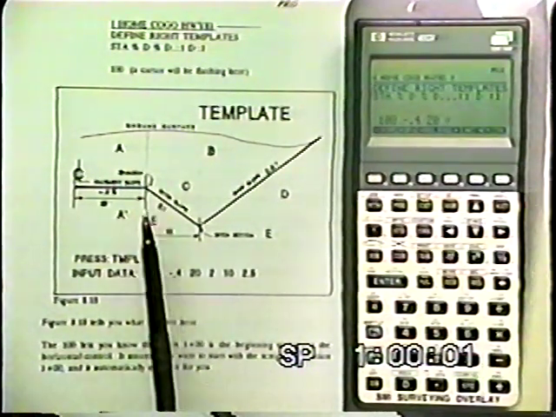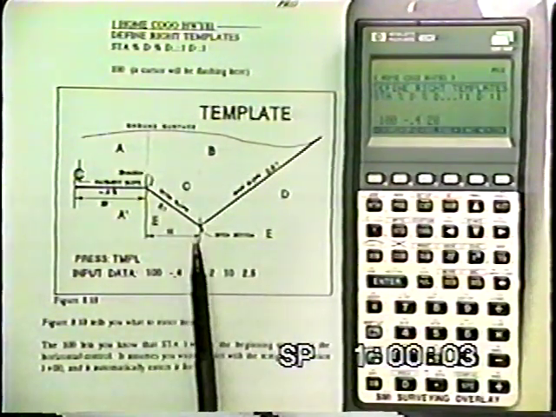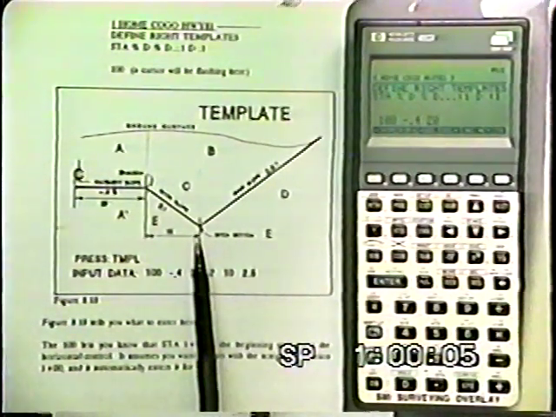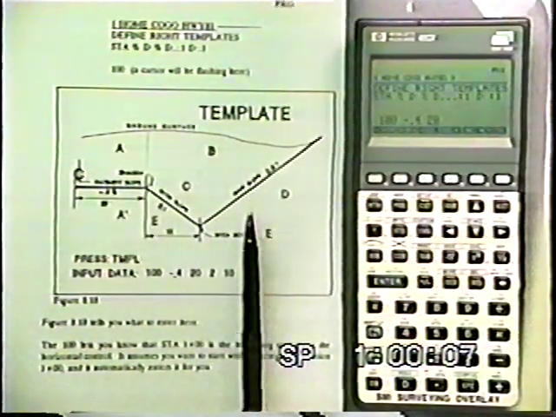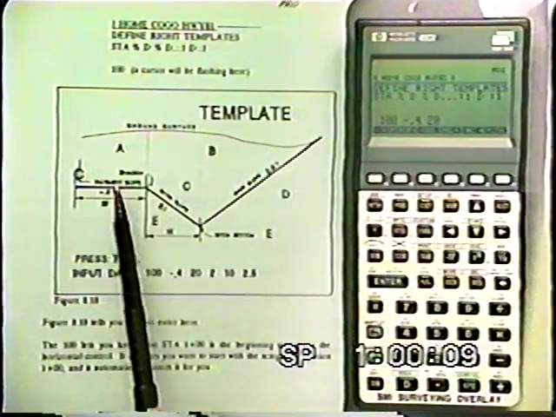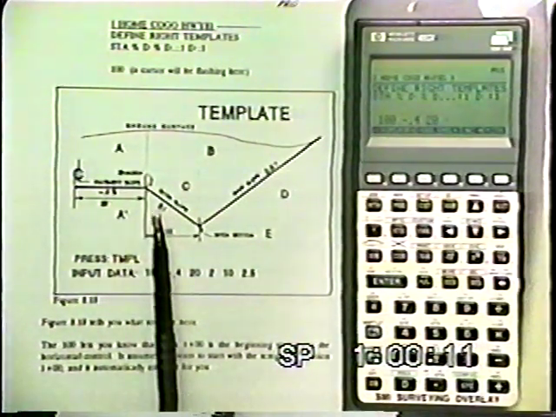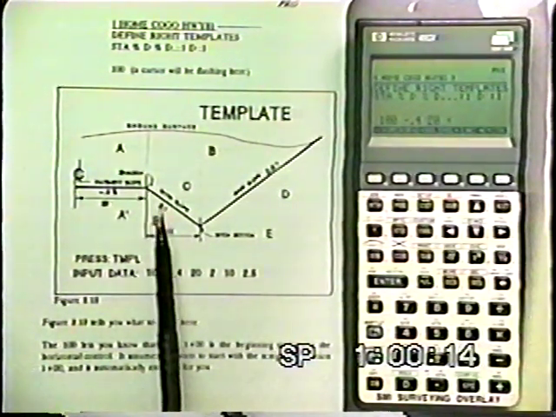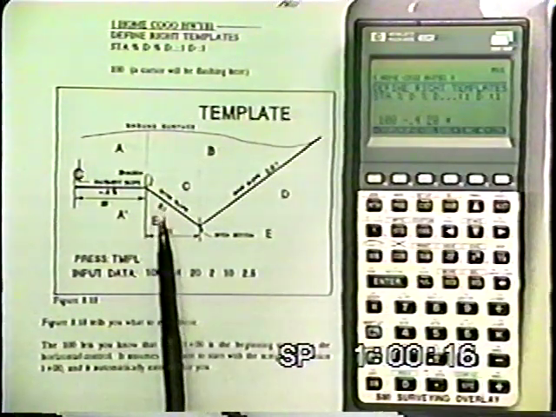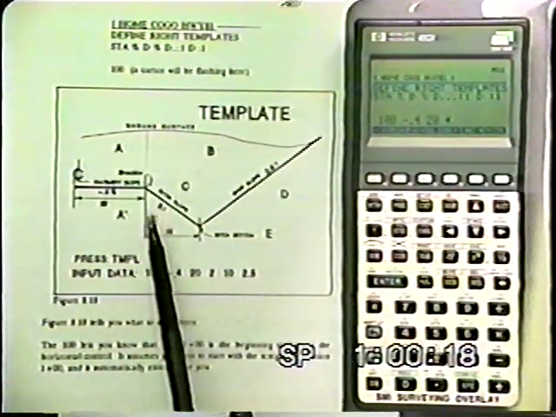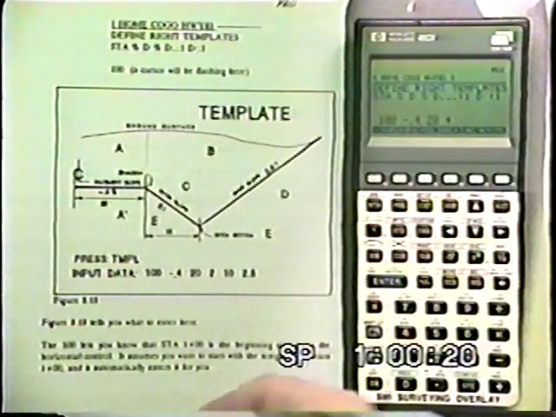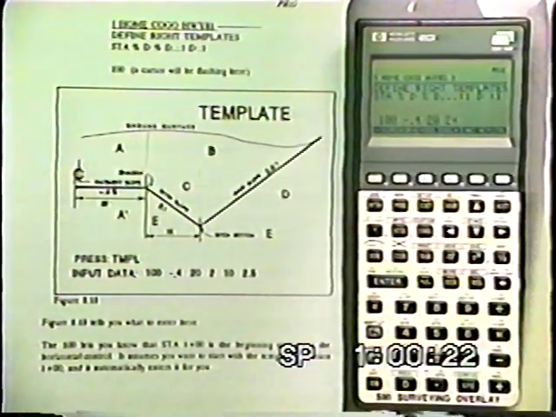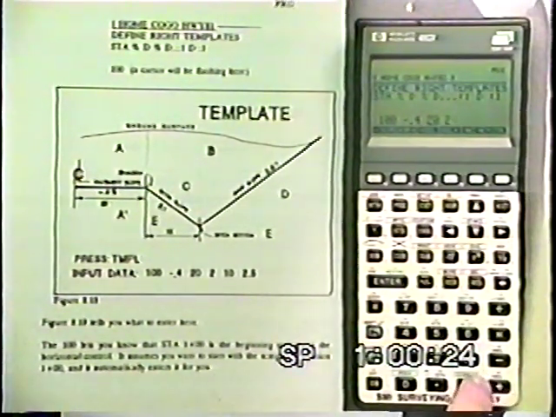The ditch slope, ditch distance from the shoulder horizontally to the ditch bottom, and the back slope. And at this point, instead of using percent, we use a ratio to 1, like 2 to 1, 3 to 1, 6 to 1. But a ratio of 2 to 1 is entered, just 2. We do not put the 1 there.